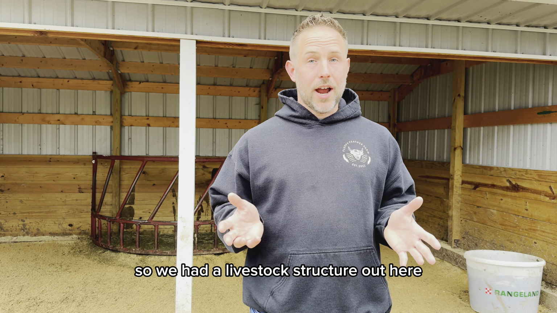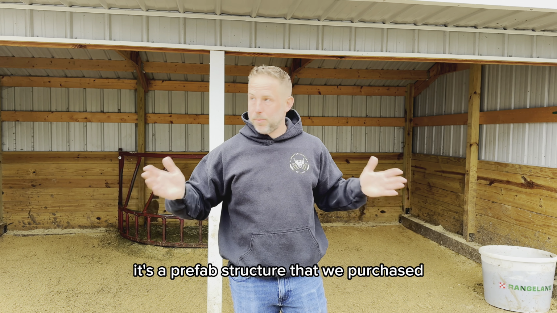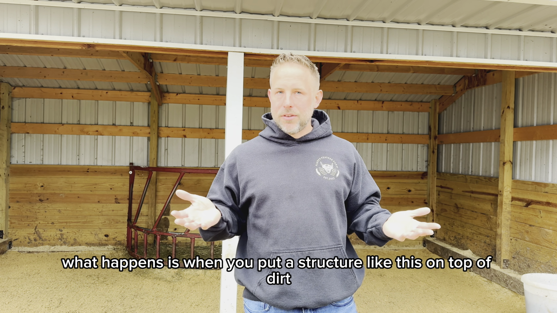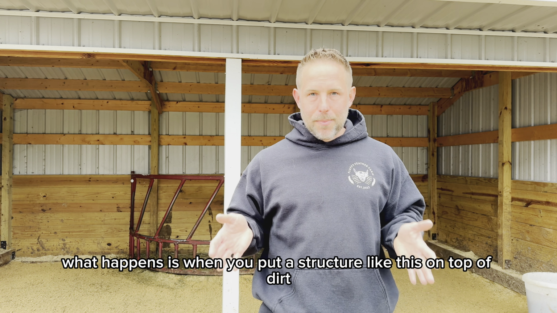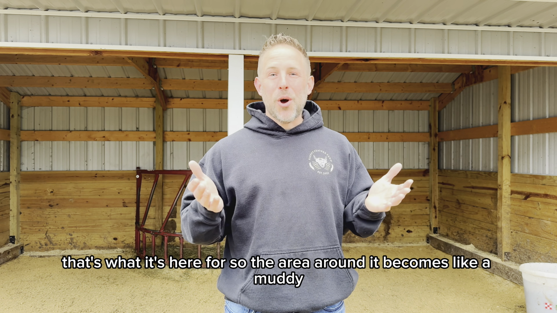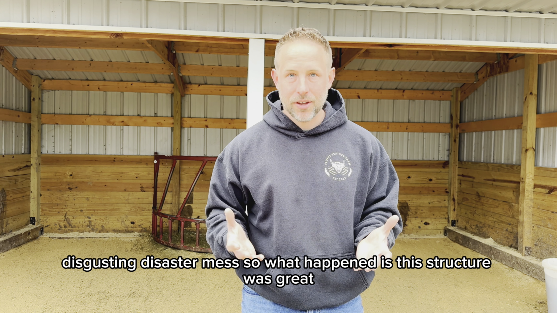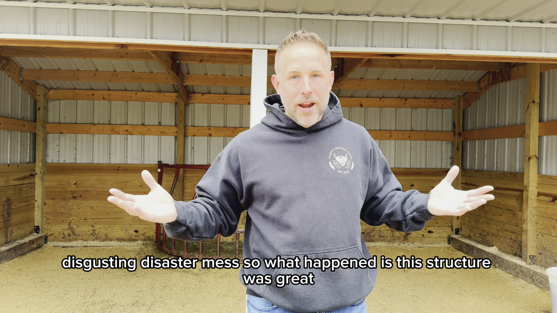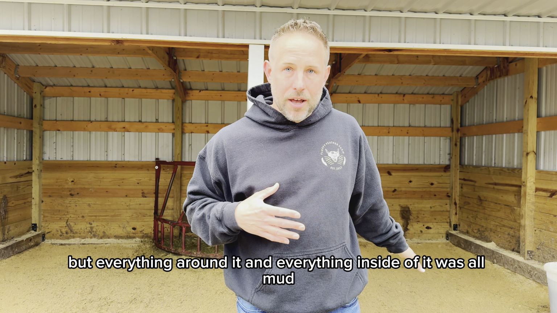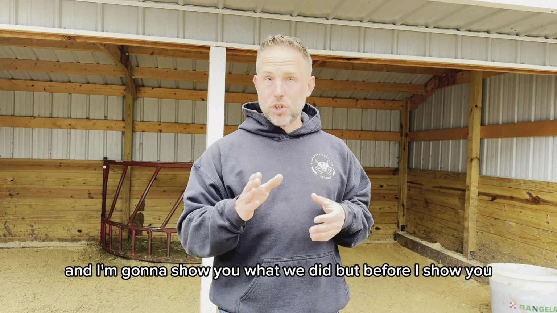So we had a livestock structure out here, which is the structure behind me. It's a prefab structure that we purchased built just as is, and we put it out here on top of the dirt. Well, what happens when you put a structure like this on top of dirt is the animals utilize the structure. That's what it's here for. So the area around it becomes a muddy, disgusting disaster mess. This structure was great and the animals utilized it, but everything around it and everything inside of it was all mud. So I thought to myself, how can we possibly solve this problem? And I'm going to show you what we did.